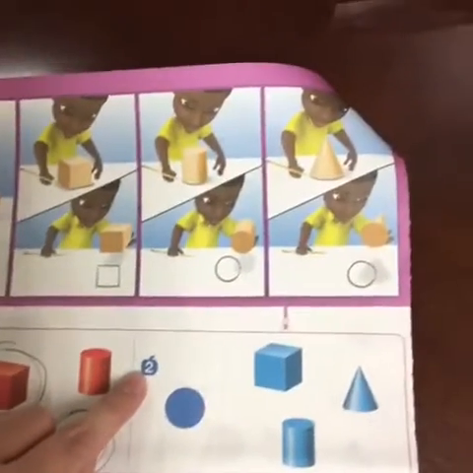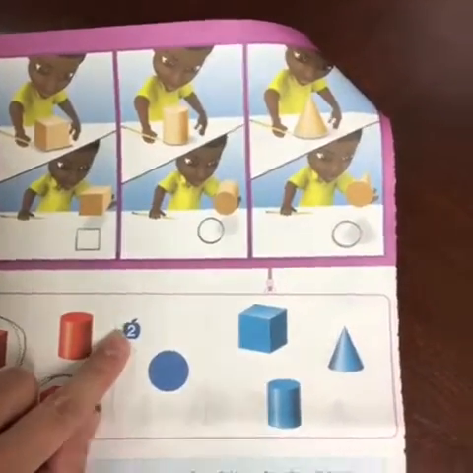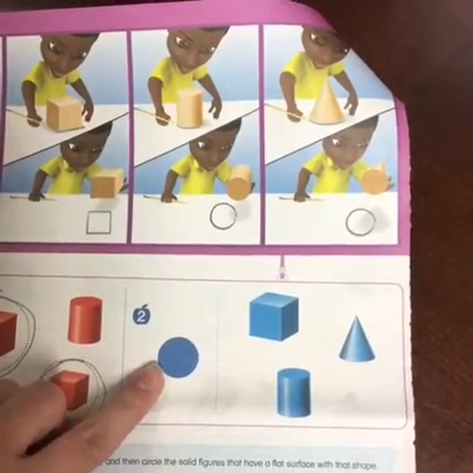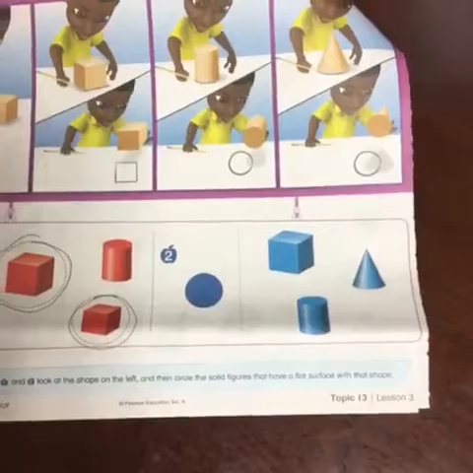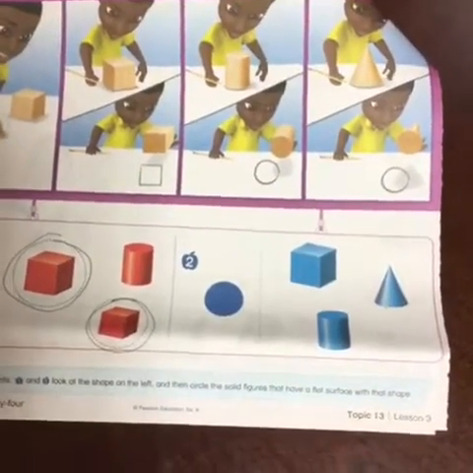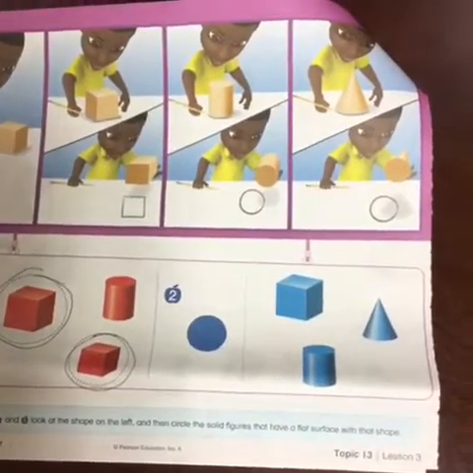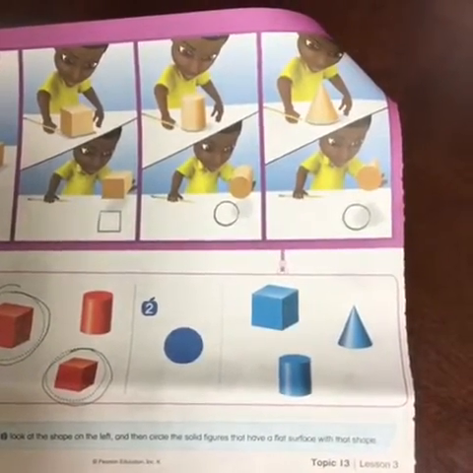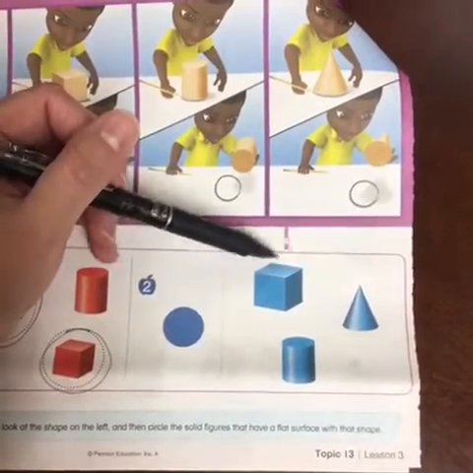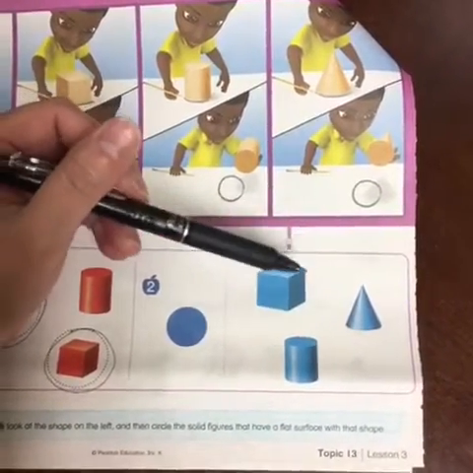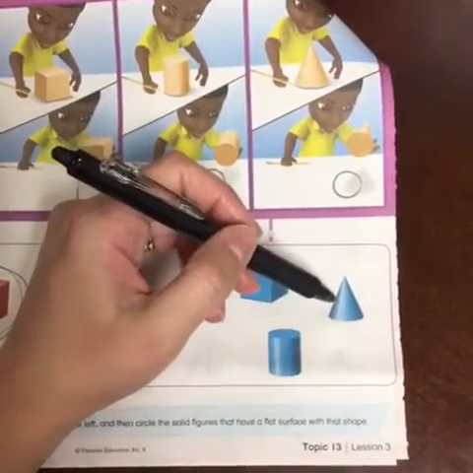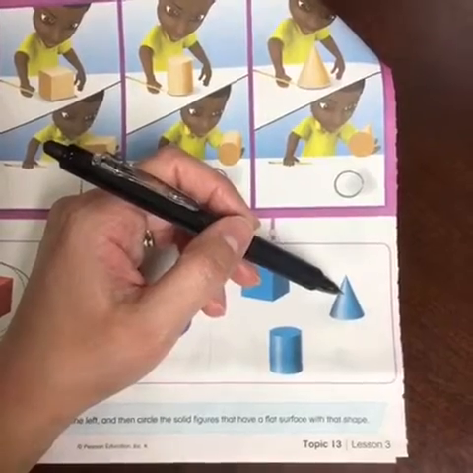Now I want you to put your finger on number 2. Does everybody see number 2? Okay, so what shape is this? A circle. Very good. So what it wants you to do is look at the shape on the left. So this is the left. And then you're going to circle the 3D shapes that have a flat surface with that shape. So let's go through here. Does a cube have a flat face of a circle? Nope. So would I circle it? No. What about a cone?